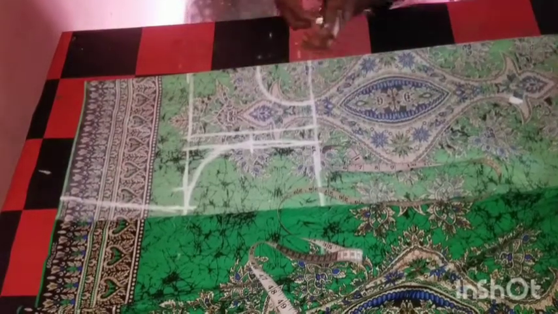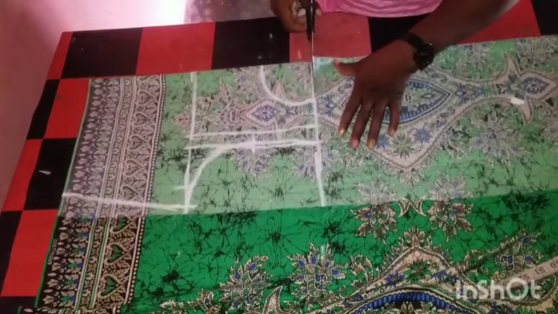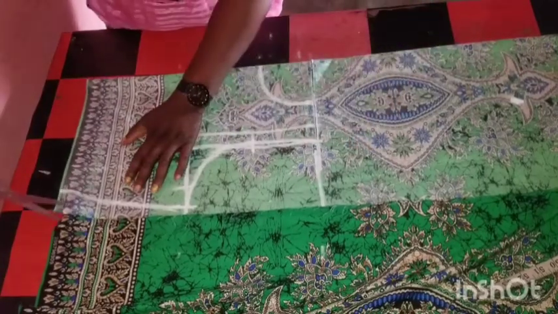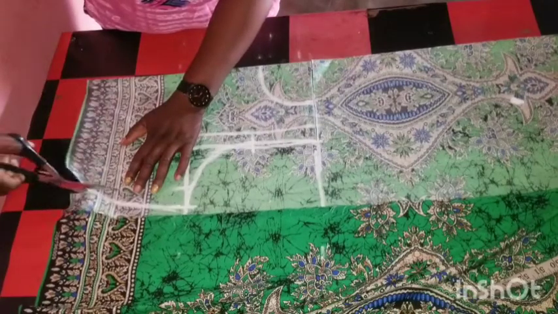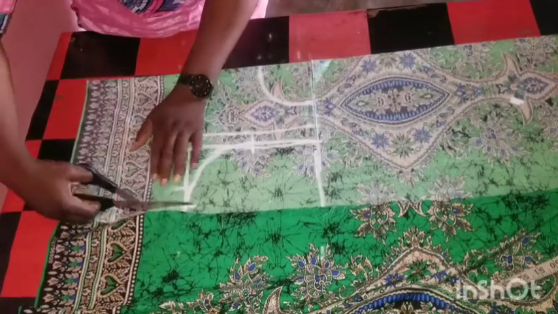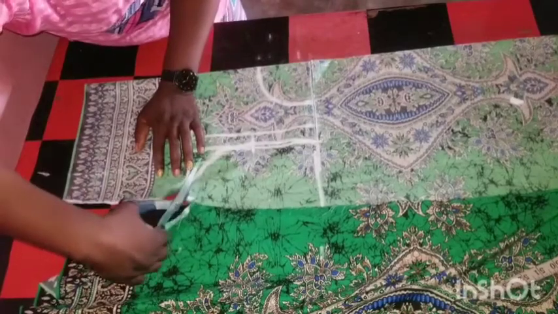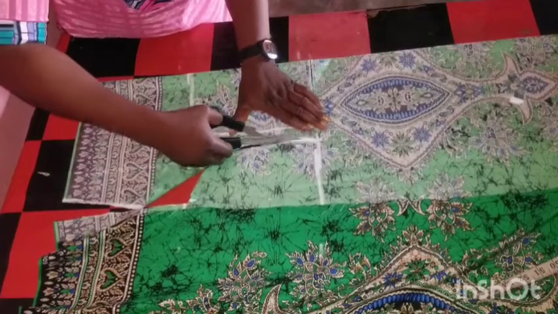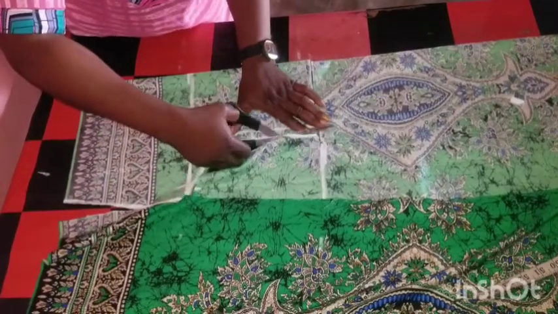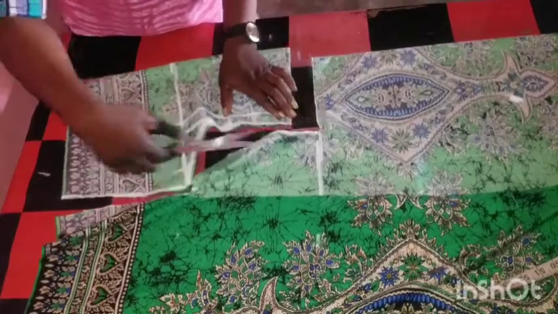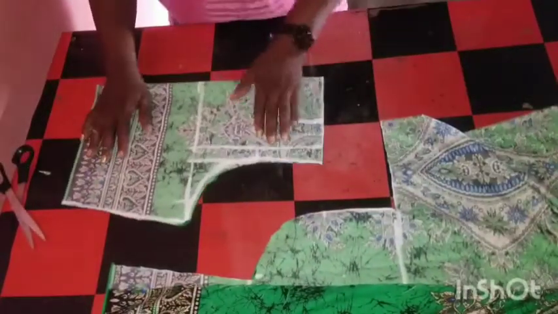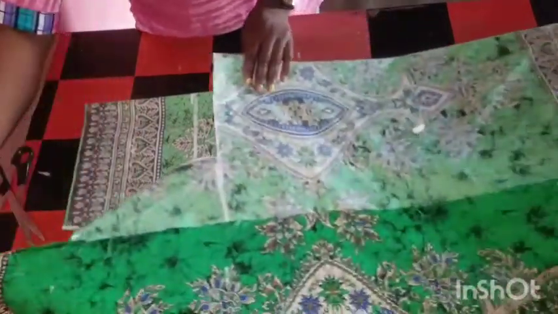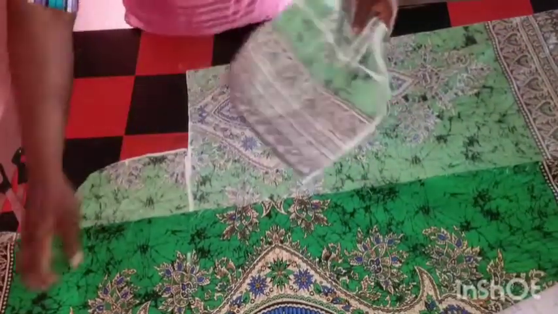I'll be cutting it out. But before I cut this front neck, I'll use it to trace out the back, adding my zipper allowance.